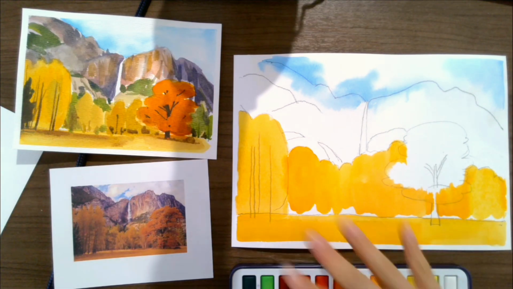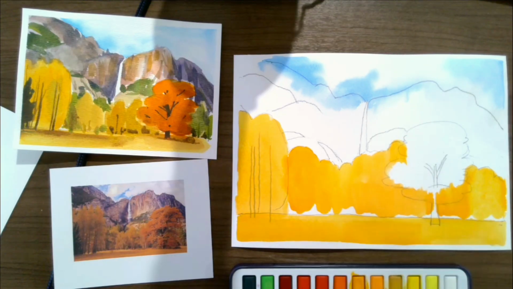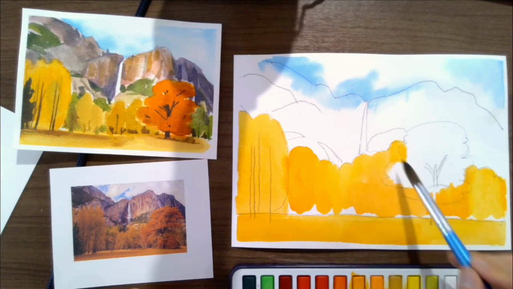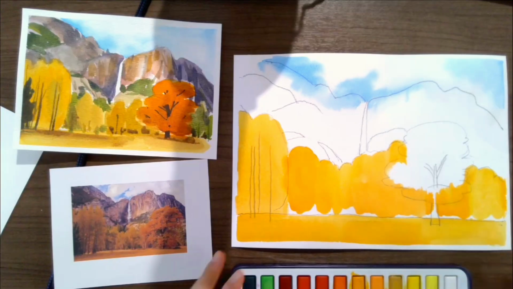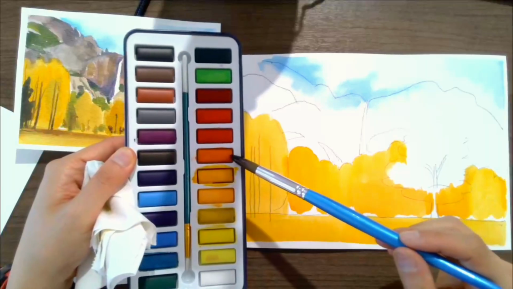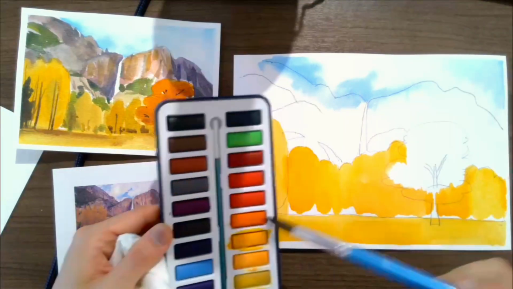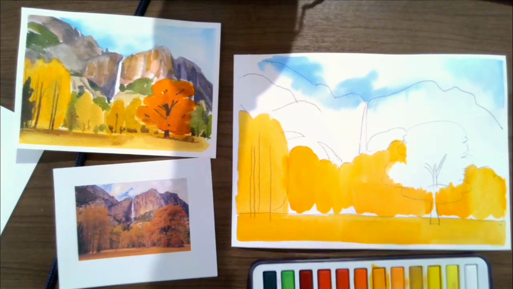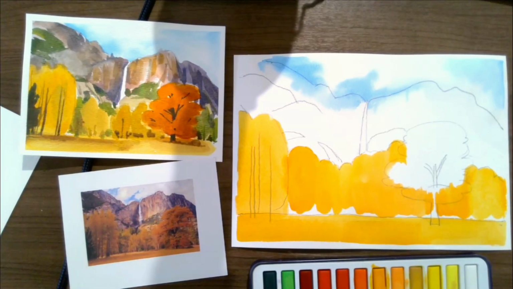Once you're done with this, these trees on the lower half of the painting, your sky might be dry by now. If not, what you can do is actually go ahead and work on this tree right here by adding in orange. You have one very vivid orange right here. It's next to the red. But before I do that, I'll just come and check on everybody. Okay. Give everyone a chance to finish the trees here.